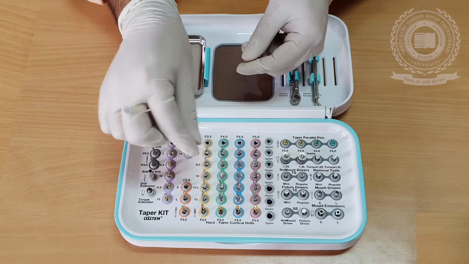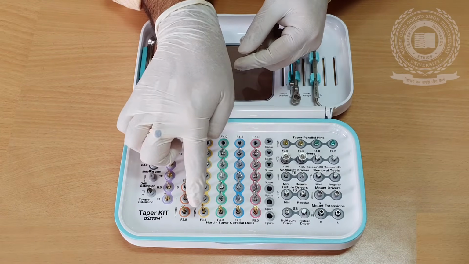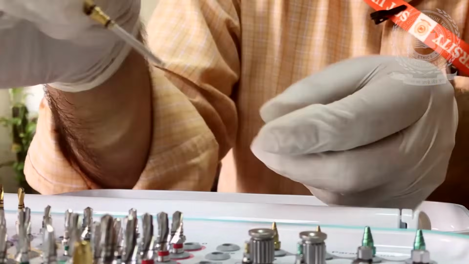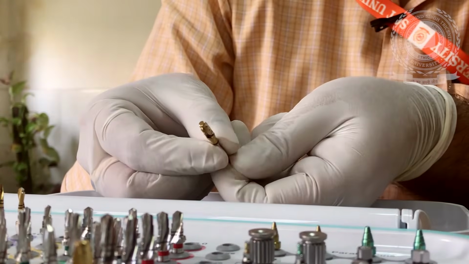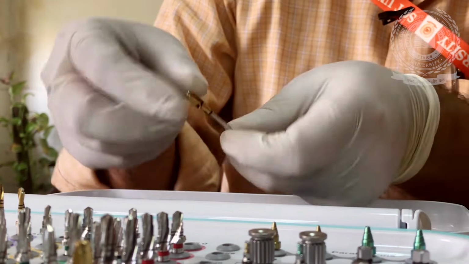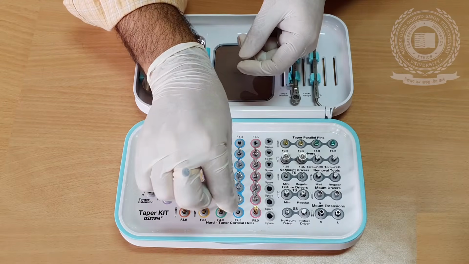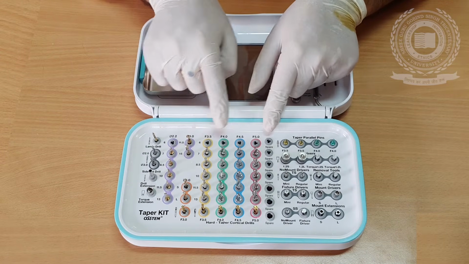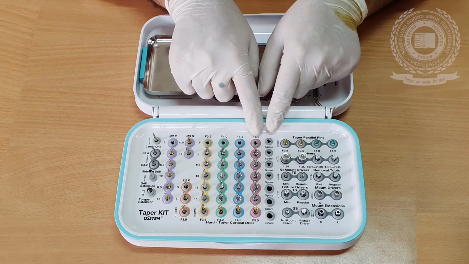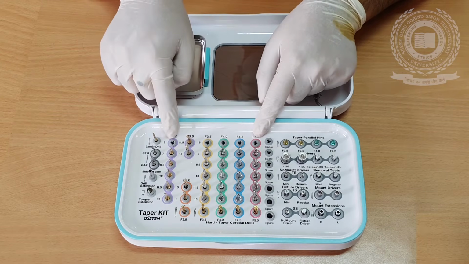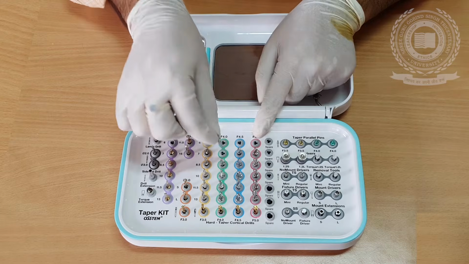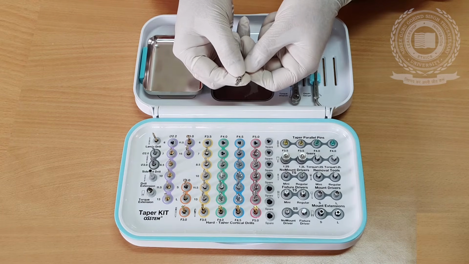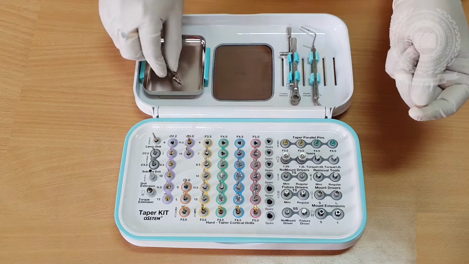And in case we have cortical bone, so in this kit, these tips are provided to create desired diameter depth with the cortical drills. And you can see different color coding: purple, yellow, green, blue and pink. As you practice more, you can see with the color coding on the drill itself that which drill you are using.